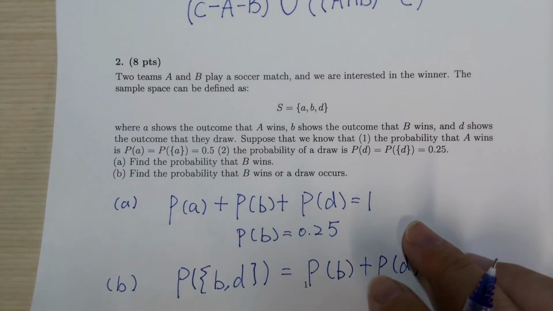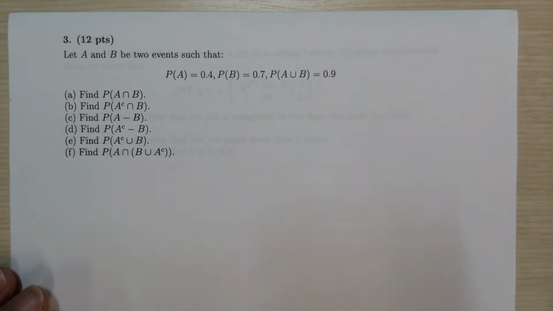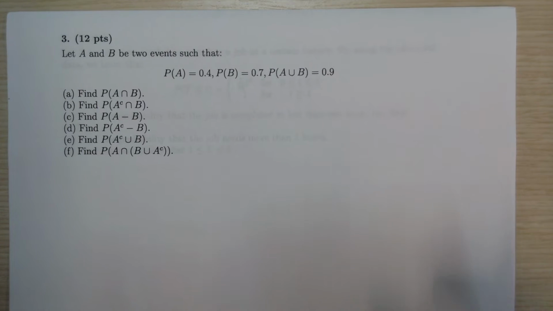Okay, that's number 2. Number 3 says that we have the probability of A equals 0.4, probability of B equals 0.7, and probability of A union B is equal to 0.9, right? And then it asks us to find all of the following parts. So first one, find the probability of A intersect B.